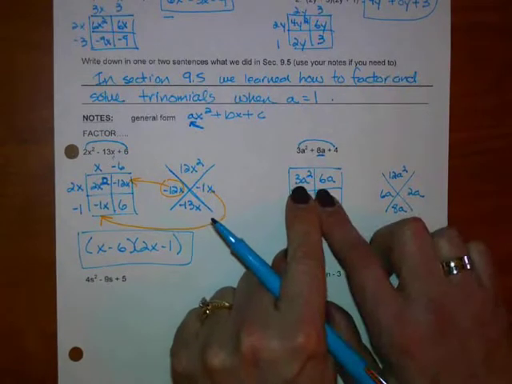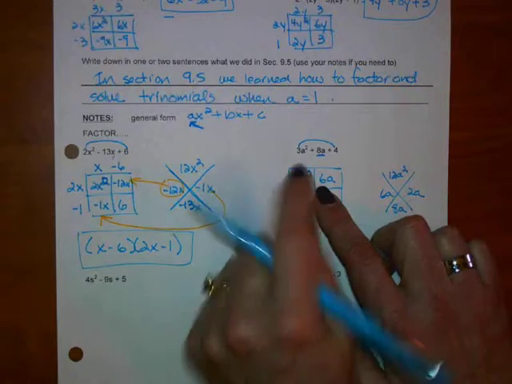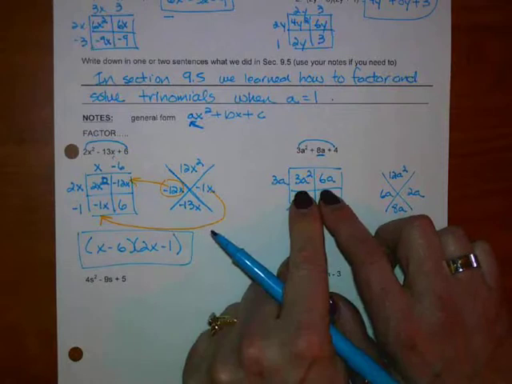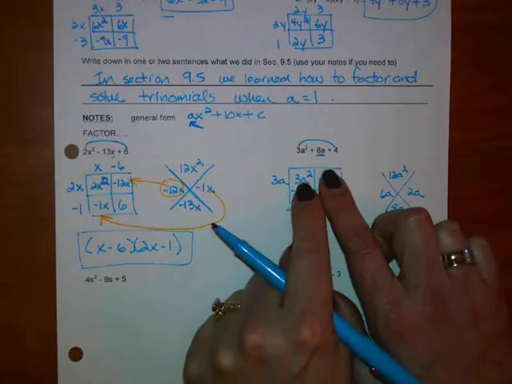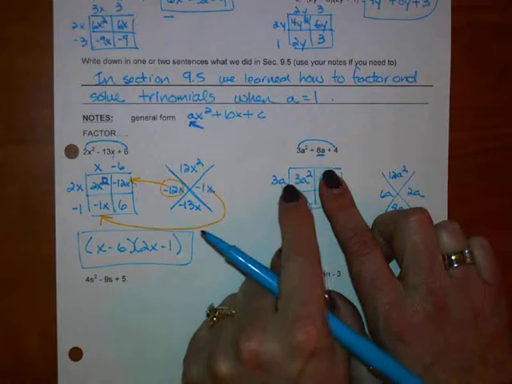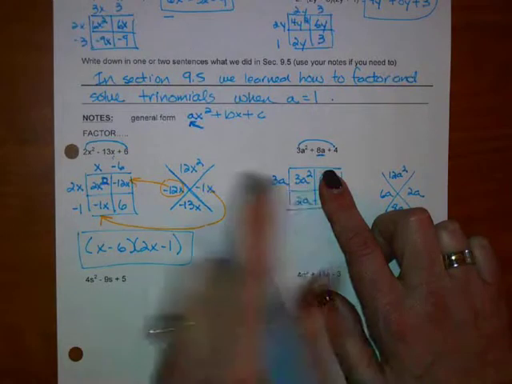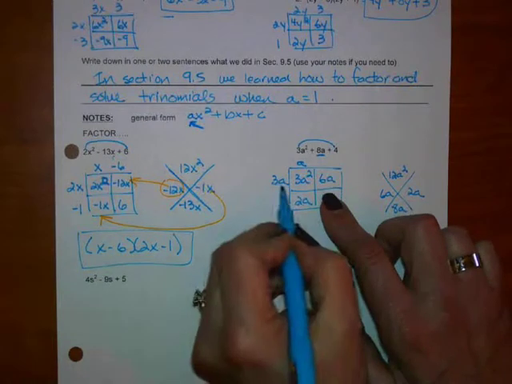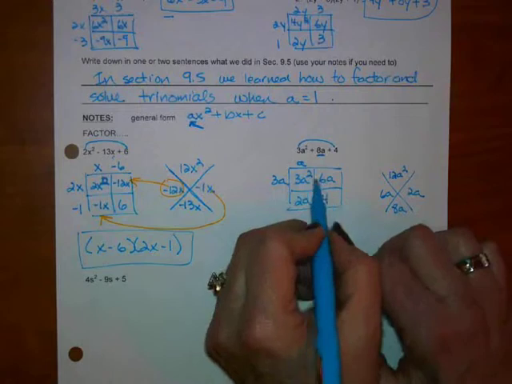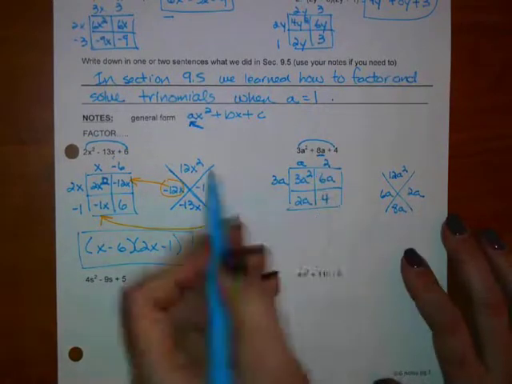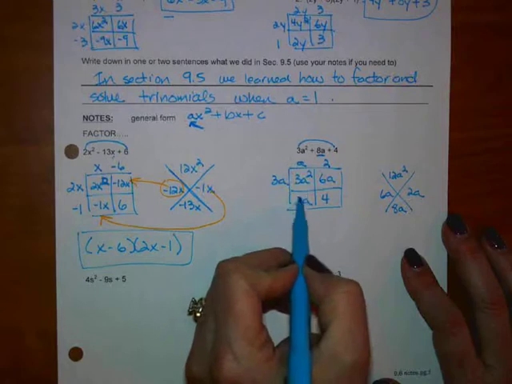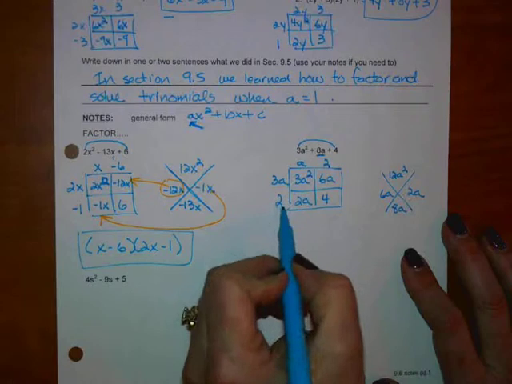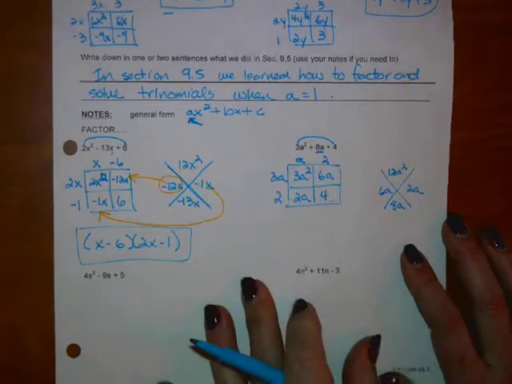From the first row, I can take a 3 out of that number, and I can take an a out of here and an a out of here. So I'm going to take 3a out of there. Then I go and look at this box right here. What did I multiply 3a by to get 3a squared? And that's just a. This box here, I've got to multiply 3a by 2 to get 6a, so 2 goes here. And then I'm going from up here to down here. I've got to multiply a by 2 to get 2a. 2 times 2 is 4.